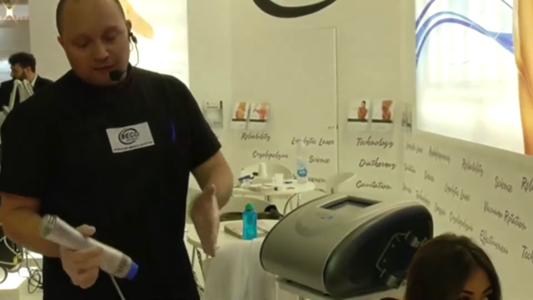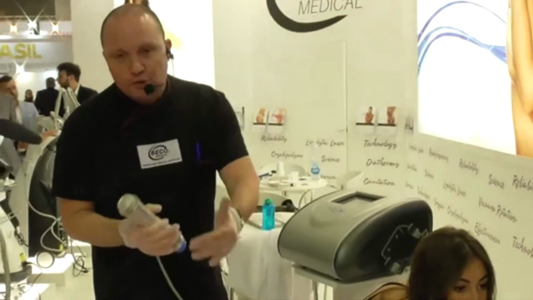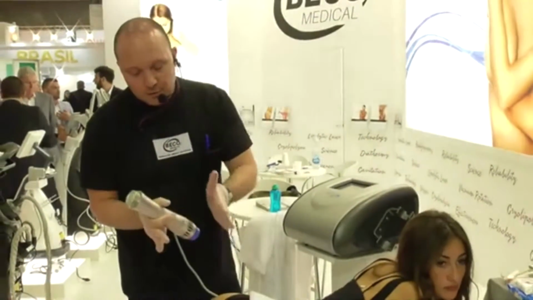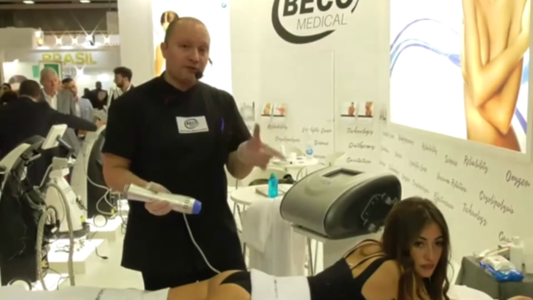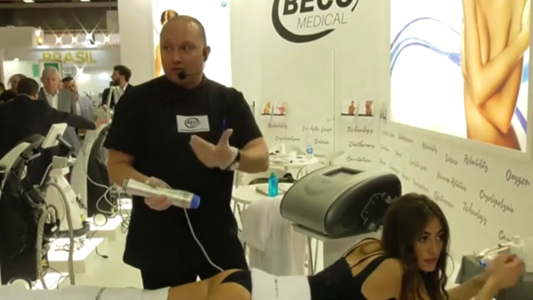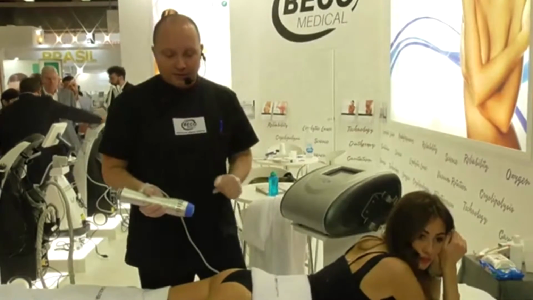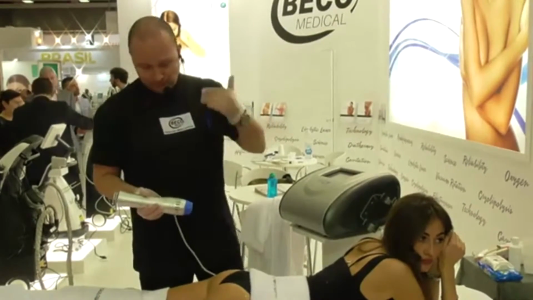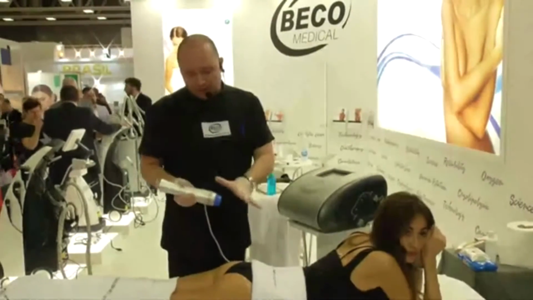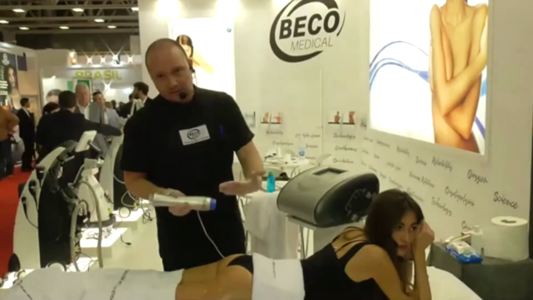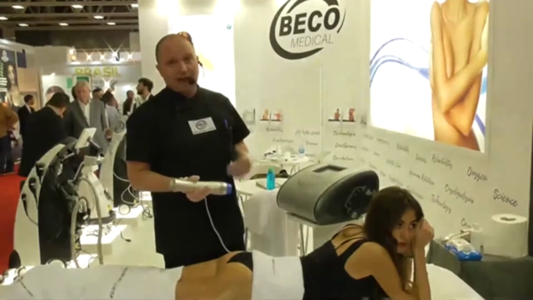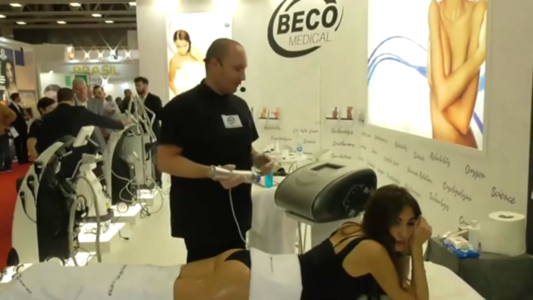That means that for a surface of 200 square millimeters, we have to deliver this amount of impacts. In the first treatment sessions, we will stay around 3,000. After that, we can increase it if the client feels comfortable, and if there are no secondary effects after the treatment session.